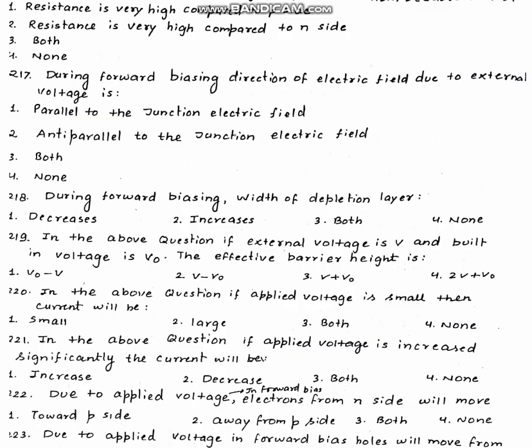So let's start with the question 222. Due to applied voltage, electrons from N side will move. So certainly they will move toward P side. So first is correct over here.